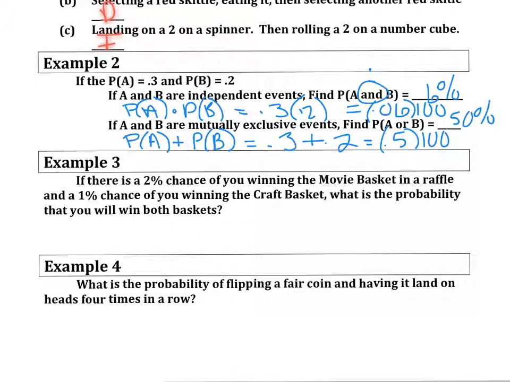In example 3, if there's a 2% chance of you winning the movie basket in a raffle and a 1% chance of you winning the craft basket, what is the probability you will win both baskets? So these are two independent events. Each drawing happens separately, and you put your raffle tickets in separately. So we're just looking for the probability of both of them happening. So we want first the probability of winning the movie basket, and then the probability of winning the craft basket. And so we'll find them each individually.